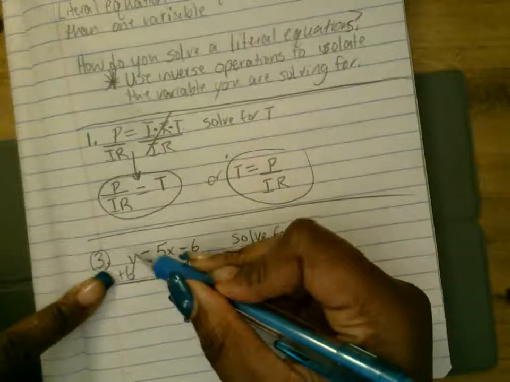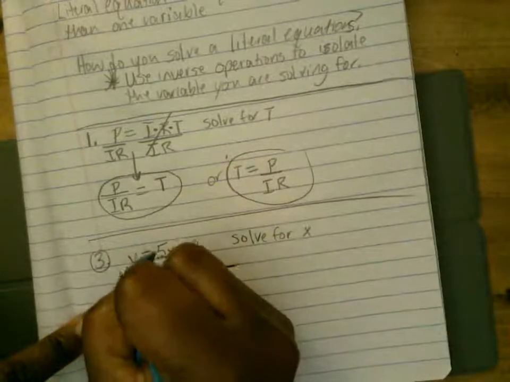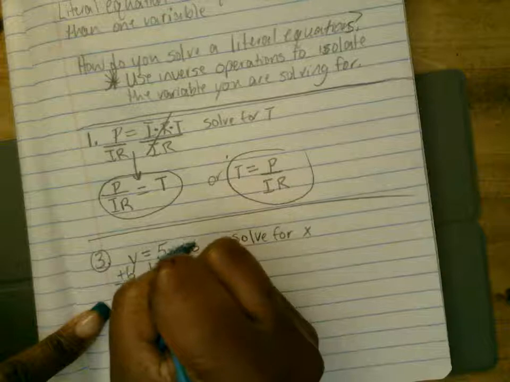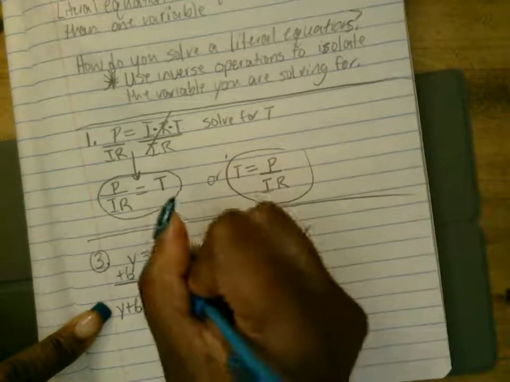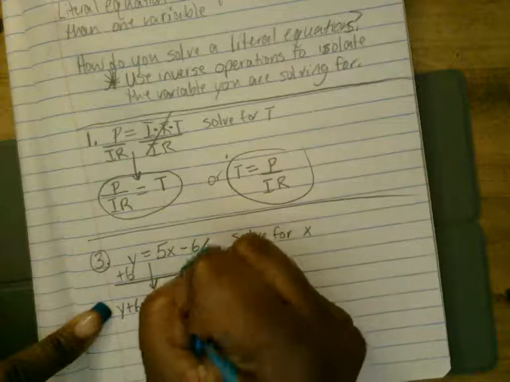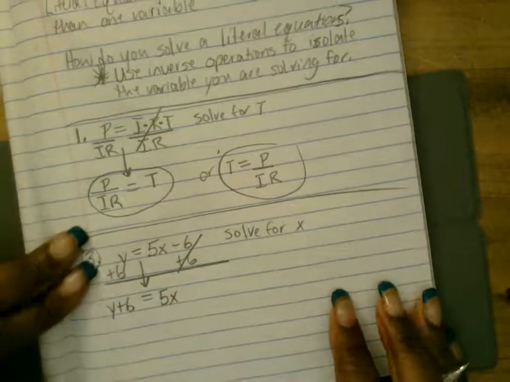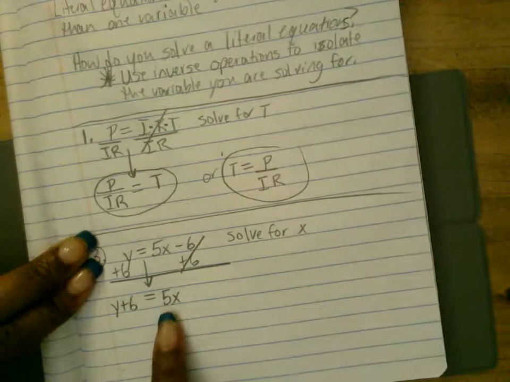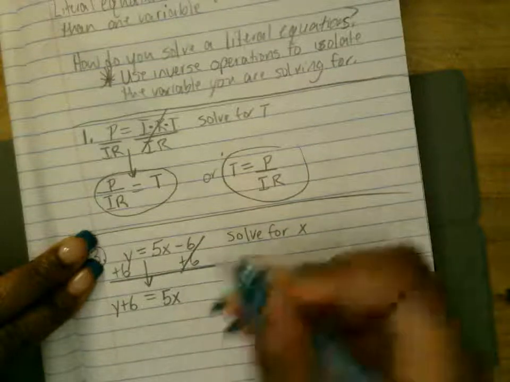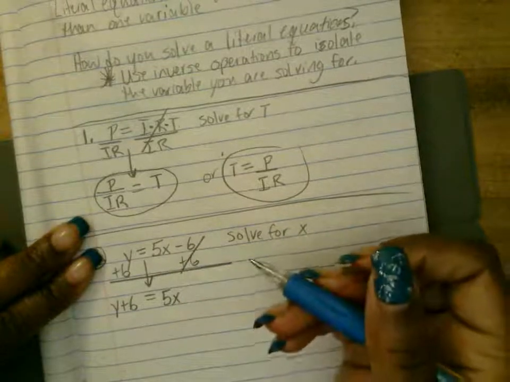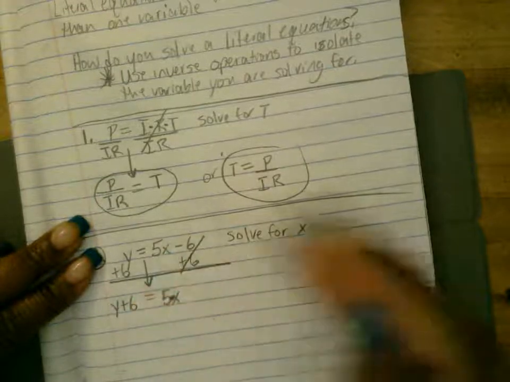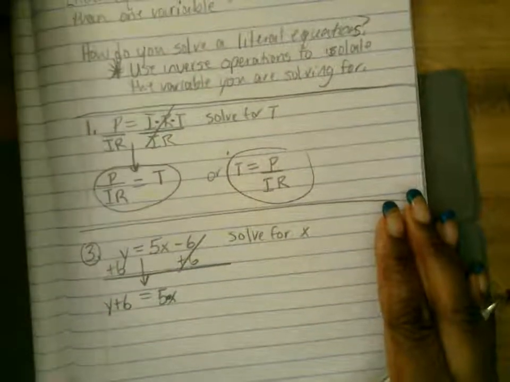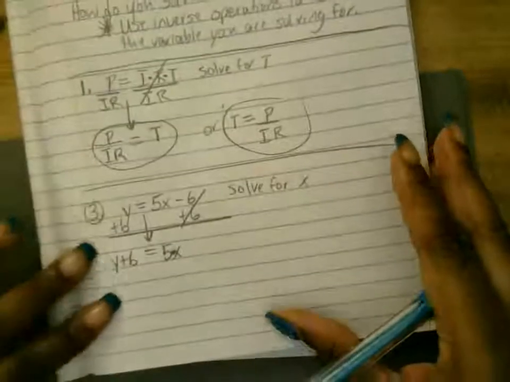When I add 6 to this side, I get Y plus 6. I bring down my equal sign. This is gone. I'm going to bring down the 5x now. So how do I isolate x? How do I get rid of 5? What's the operation between 5 and x? Multiplication. So the inverse of multiplication is division.